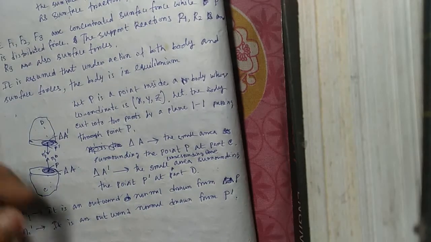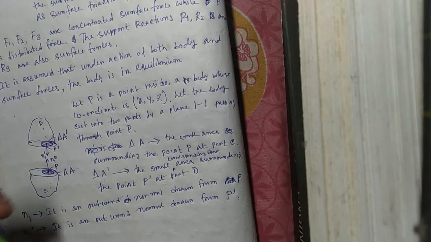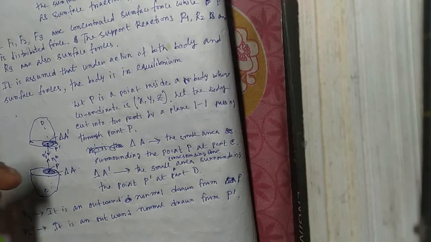The action of part C on delta A dash at point P dash can be represented by the force vector delta T1.